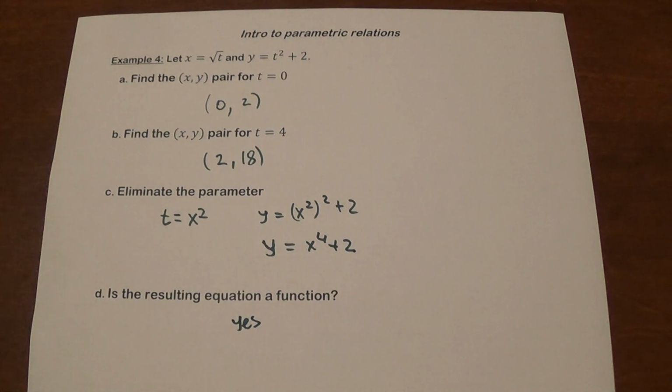So this is our introduction to parametric relations and parametric equations. Hope this helps.